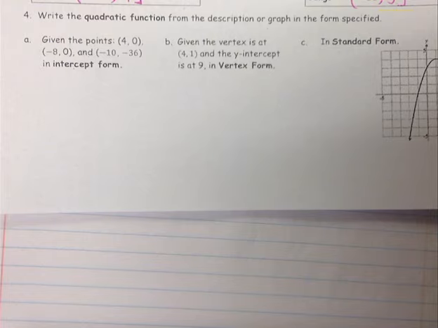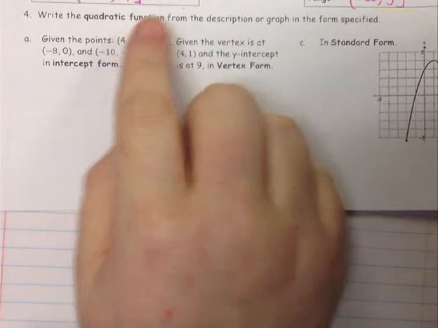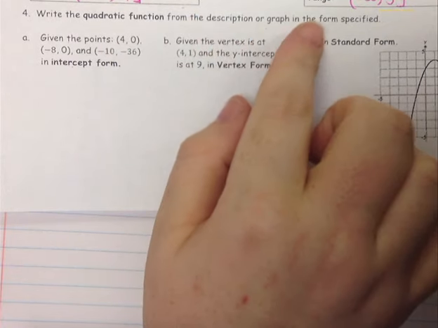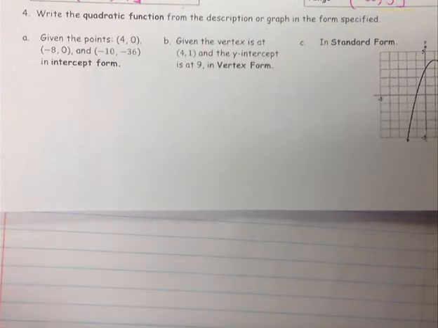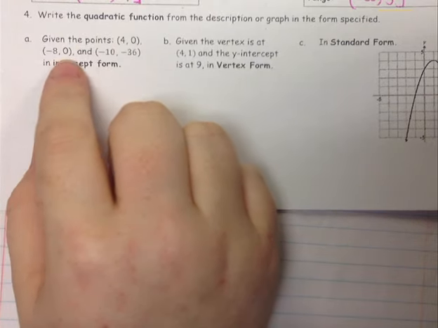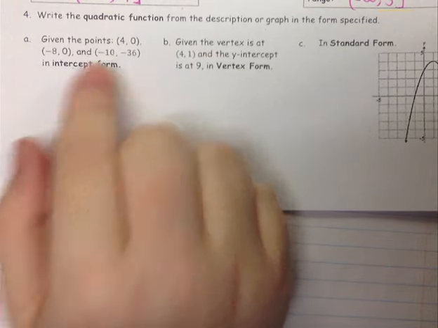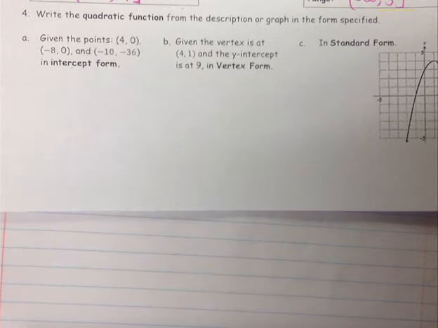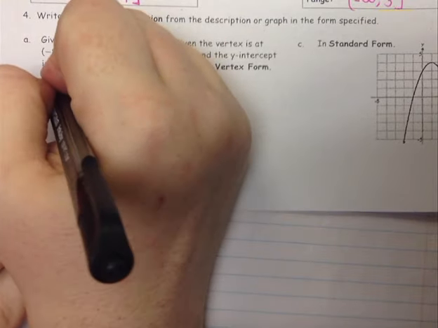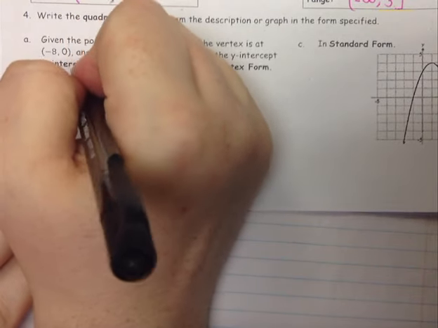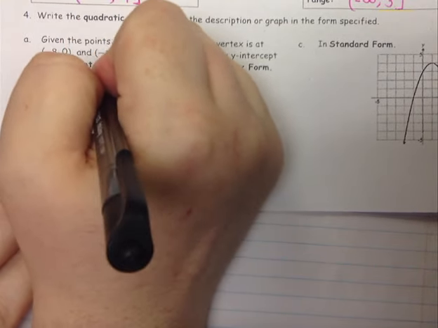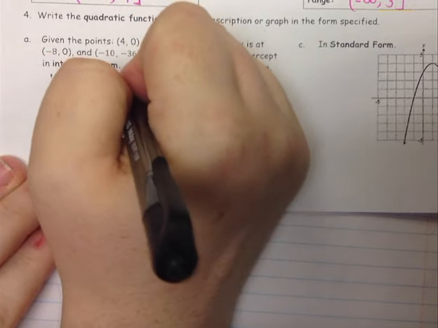This video is on quadratics review. We're going to be writing the quadratic function from the description or graph in the form specified. So first example, it says given the points 4, 0, negative 8, 0, and negative 10, negative 36 in intercept form. So we're going to be writing it in intercept form, which is y equals a parentheses x minus m parentheses x minus n.